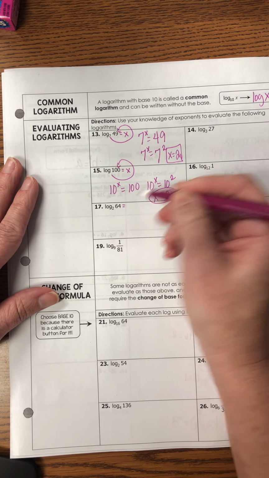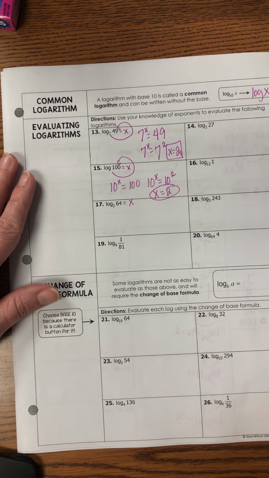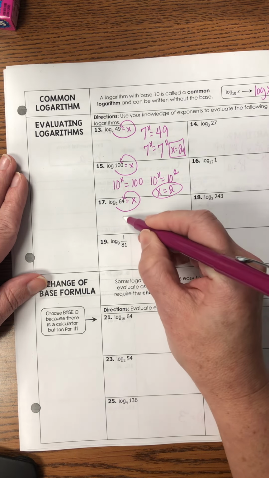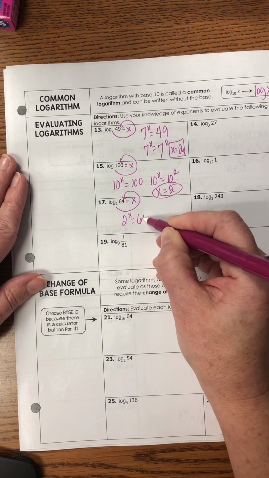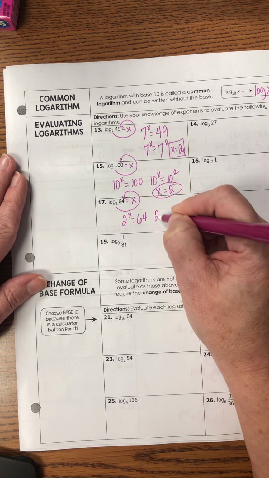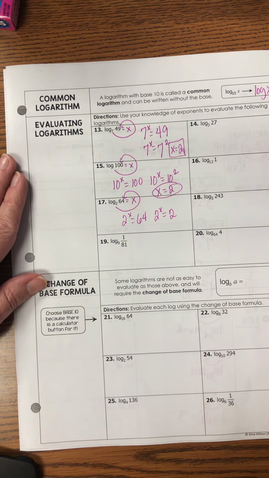Okay, so we're on a roll now. Let's change this to equal x, and then we're going to loop around again. So we have 2 to the x is equal to 64. I need to change them to the same base, so 2 to the x is equal to 2 to the 6th.